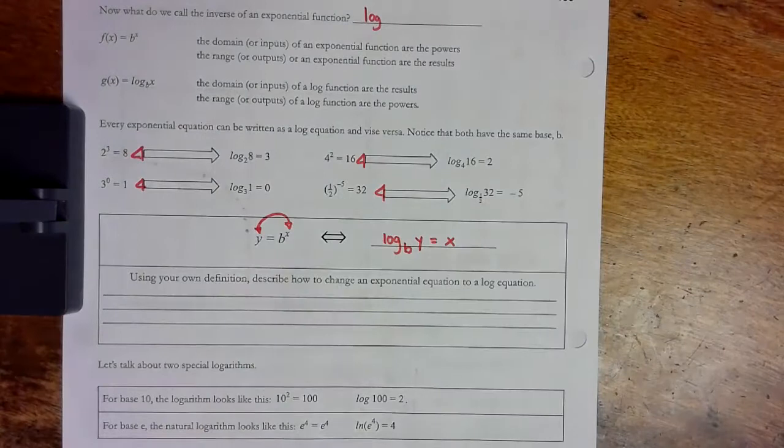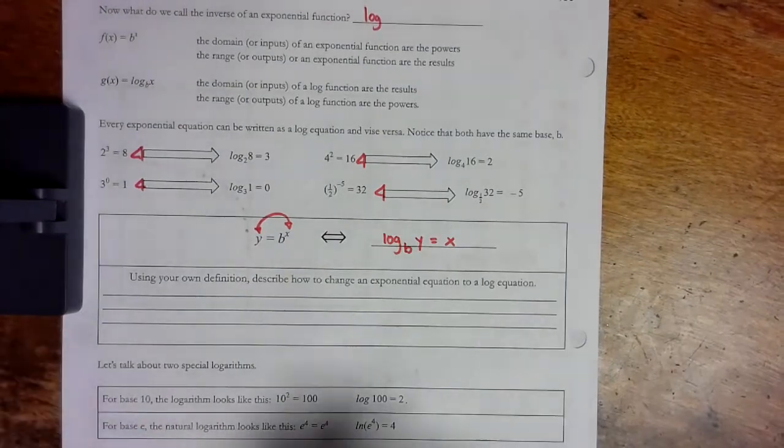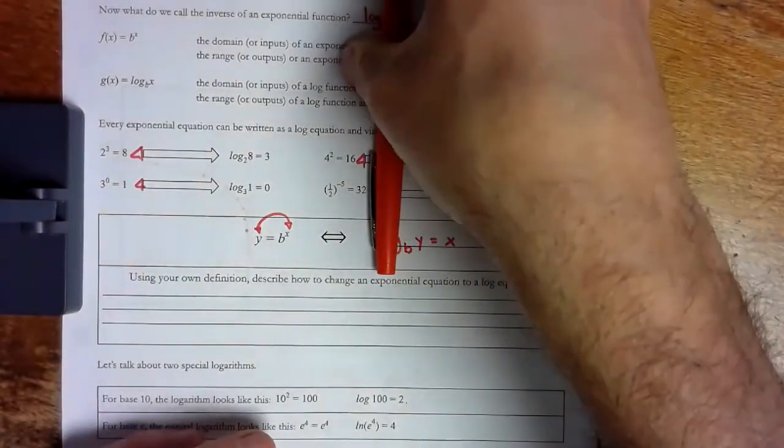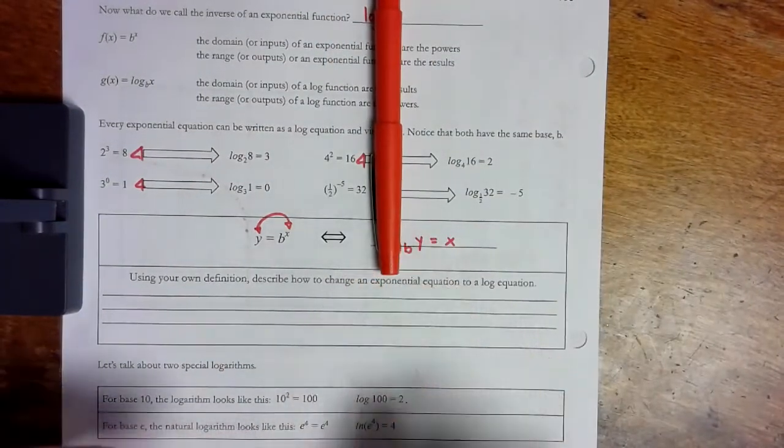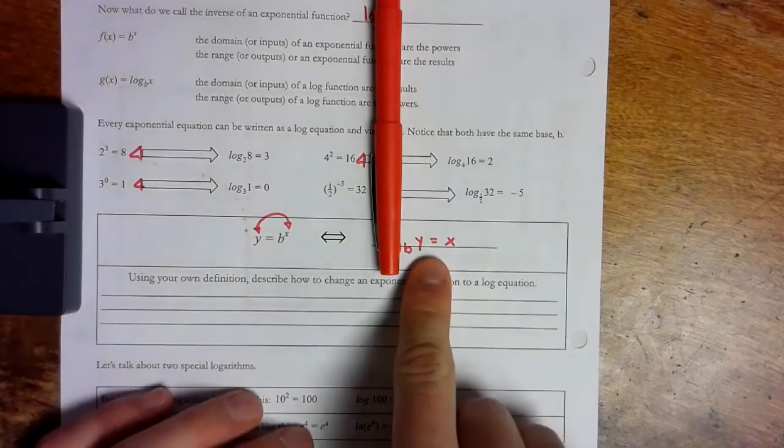And so I can check this really easily. If I hide the word log so that I don't see that word at all, wouldn't you agree that this looks like an exponential statement?